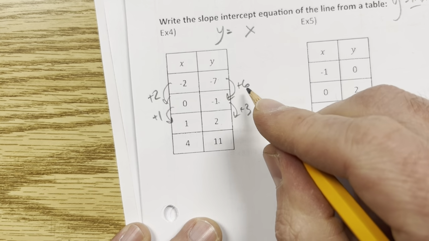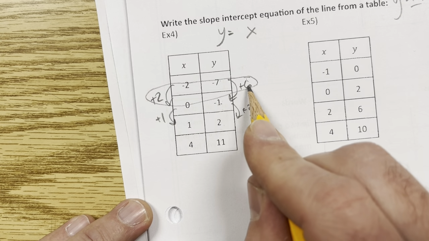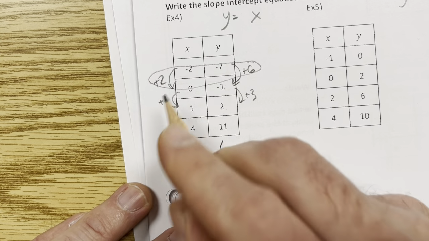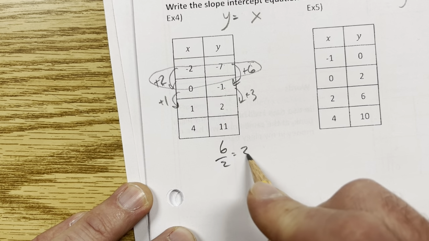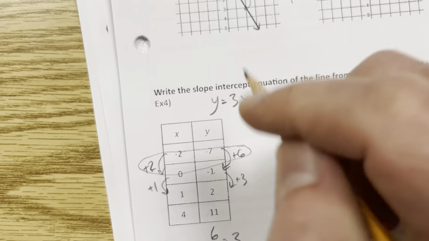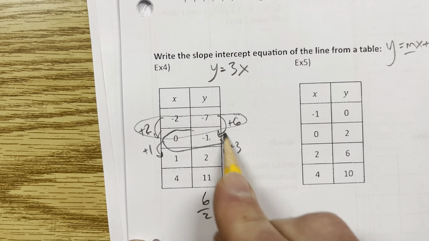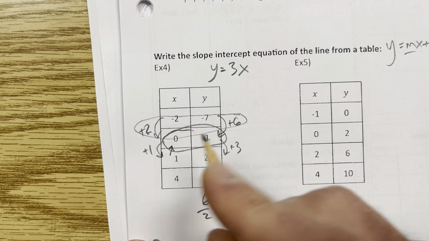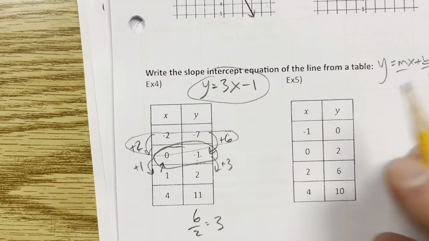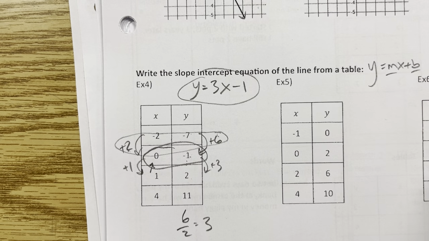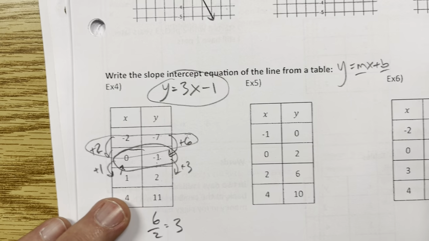Remember, the change in y goes on top. So if I was going to take this slope right here, my change in y is this 6. My change in x is this +2. 6 divided by 2 is 3. So my slope is 3. Now my y-intercept is right here. Remember, when x is 0, I've got my y-intercept. So -1, that's my y-intercept. There are other ways to find the y-intercept, but for this lesson, we're not going to look at those, I don't think.